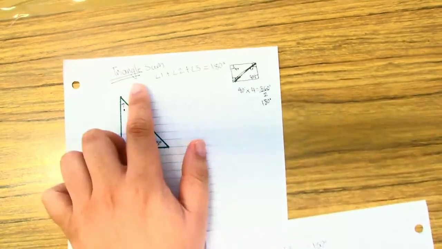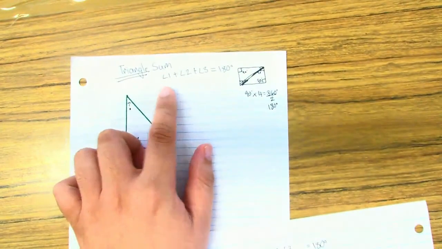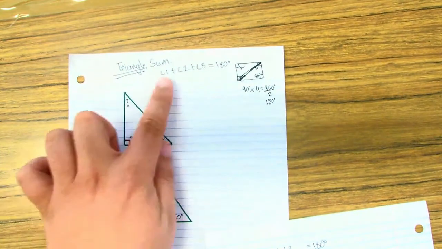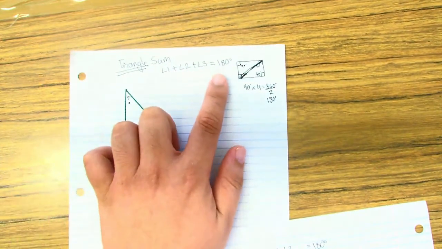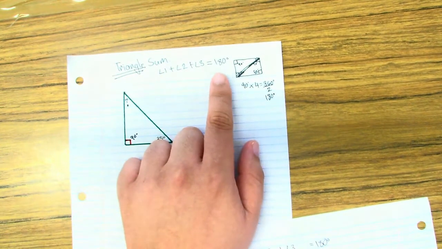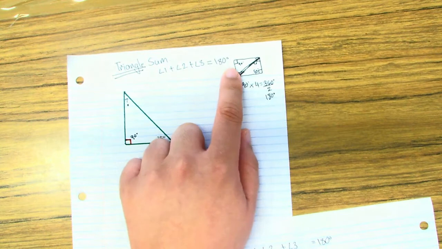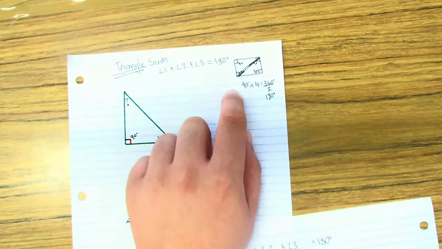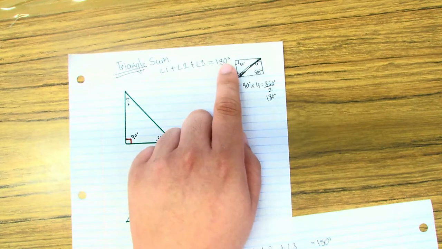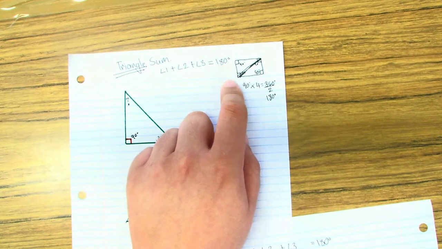Again, the triangle sum is when we add all three angles, angle 1 plus angle 2 plus angle 3, and it will equal the sum of 180 degrees. You can originate this value of 180 degrees from a rectangle, which is something we're familiar with. Each angle of a rectangle is 90 degrees.